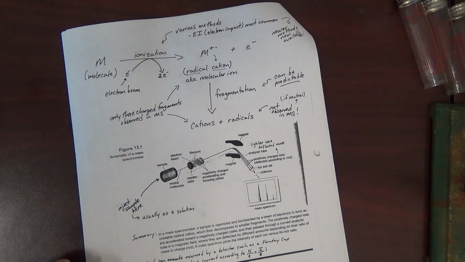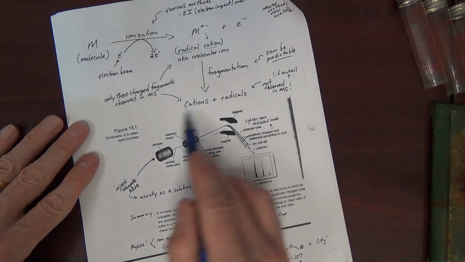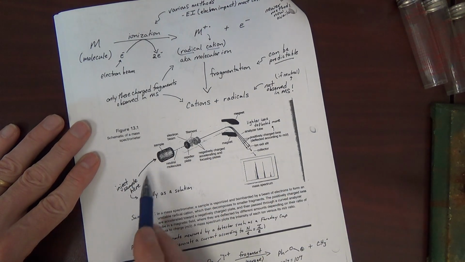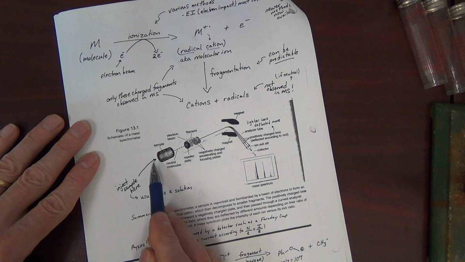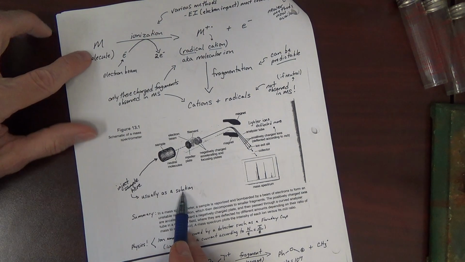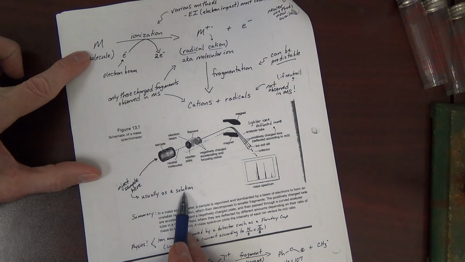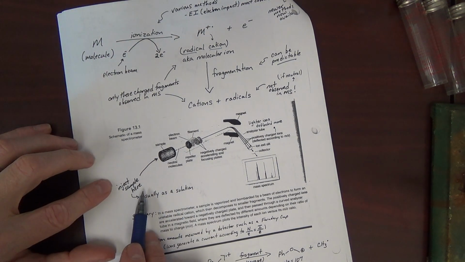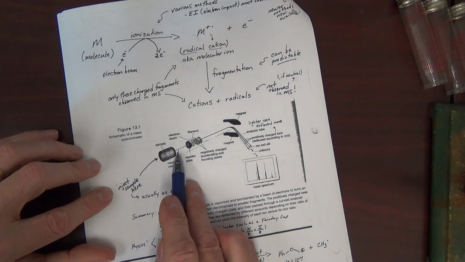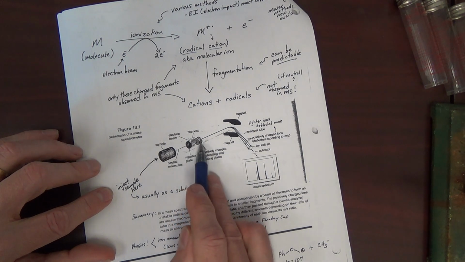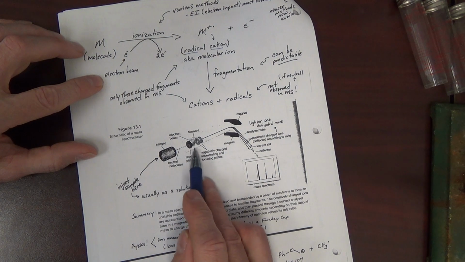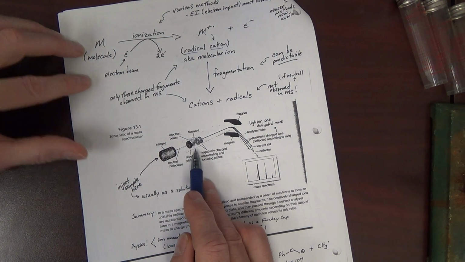Okay, let's look underneath the hood of the instrument. All this is in a box. If you look at an instrument, you will see just sort of a port where you inject your sample. We typically inject a solution, so your molecule is dissolved in some type of solvent. And we use a syringe. We inject into the sample port. The sample goes into basically the ionization chamber, where it encounters the electron beam, and ionization takes place.